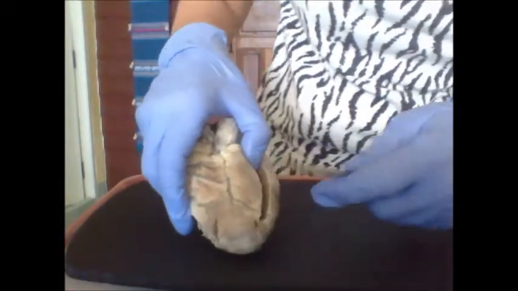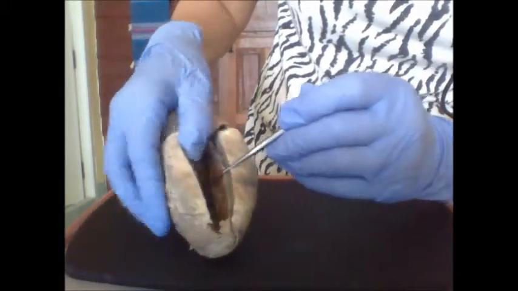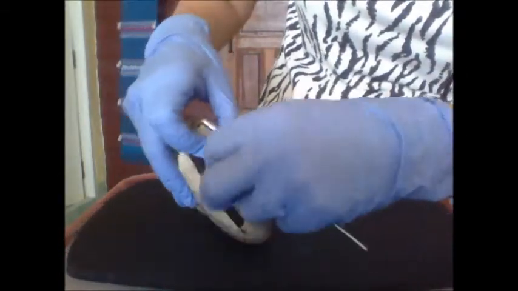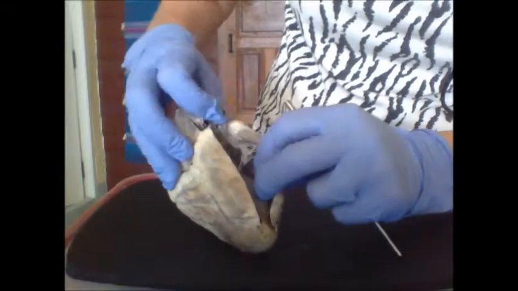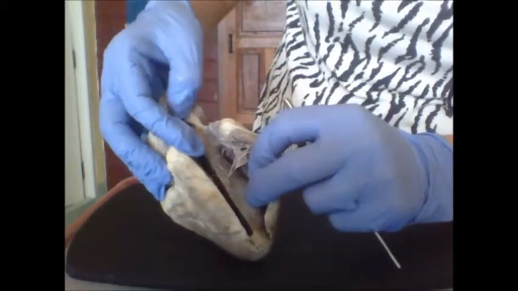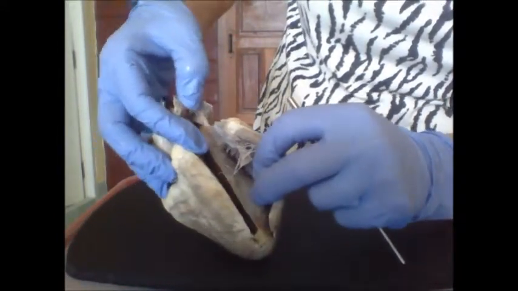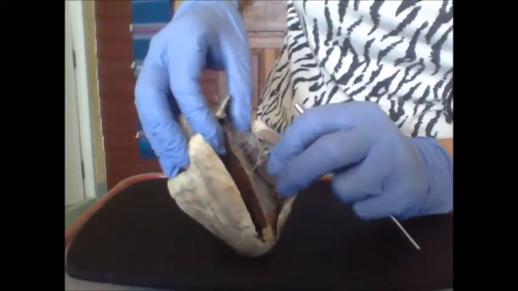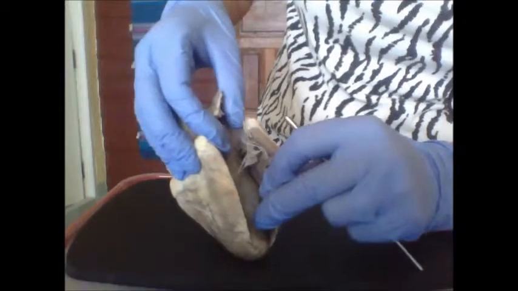Then if we go to the other side, we can just look inside the right atrium in the top and under the auricle, and the right ventricle.